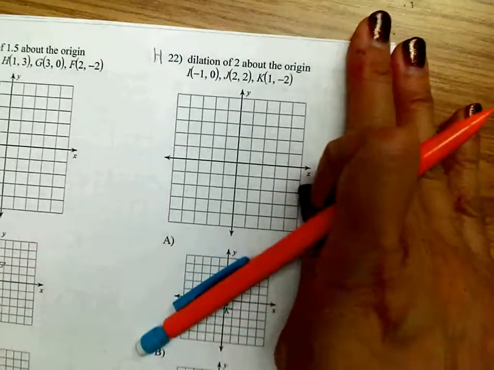And then 22. Okay, this one says dilation.